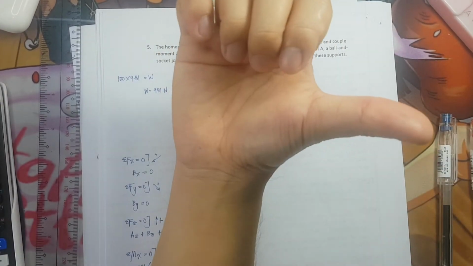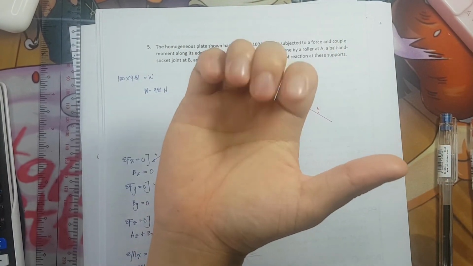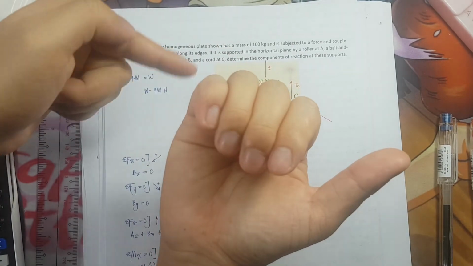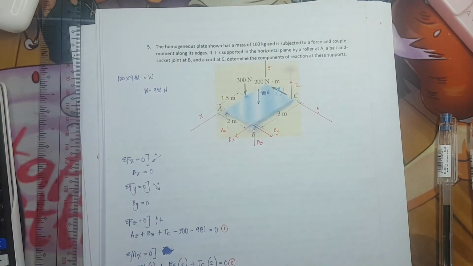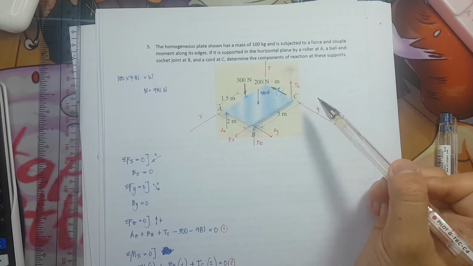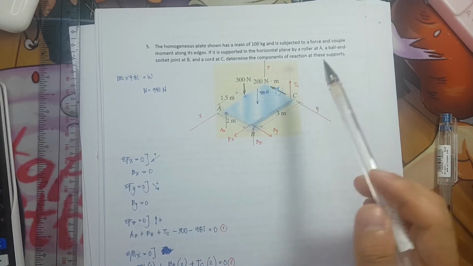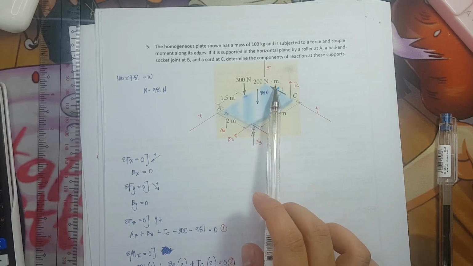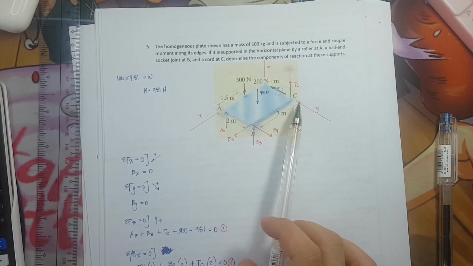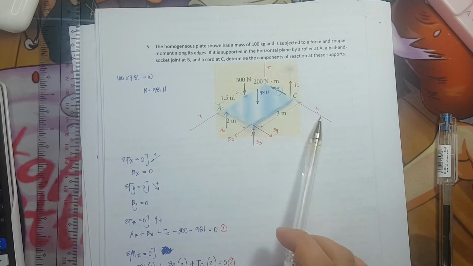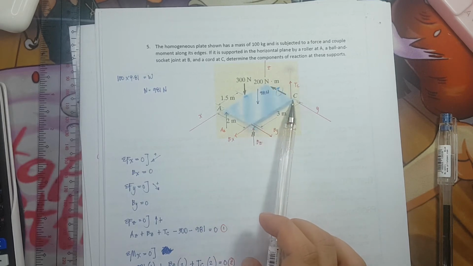So this is my thumb, this is the curling of my fingers. So therefore, the positive direction is this way. So what are the forces that are going to rotate with respect to the y-axis? TC is TZ, and the 200 Newton meter moment is concurrent with y. Therefore, we can cancel them out.